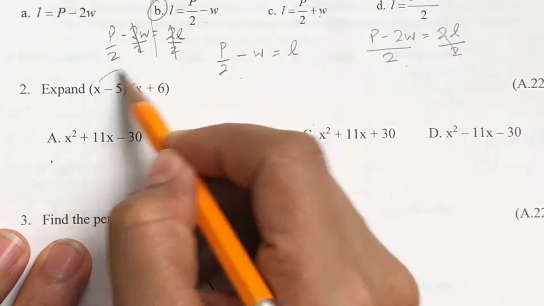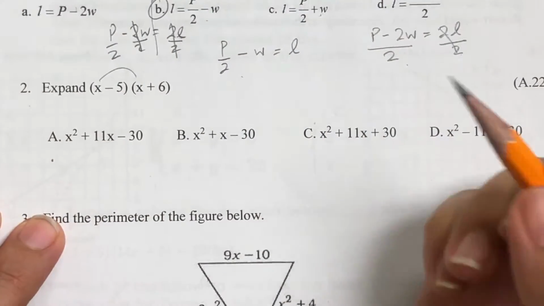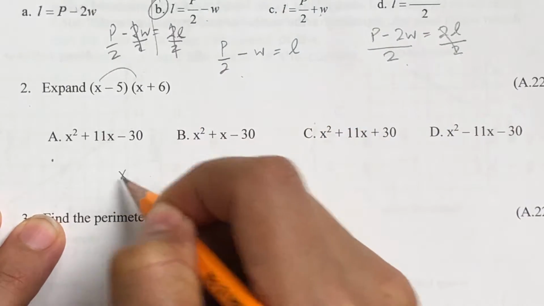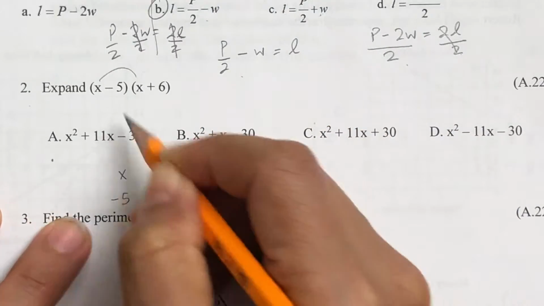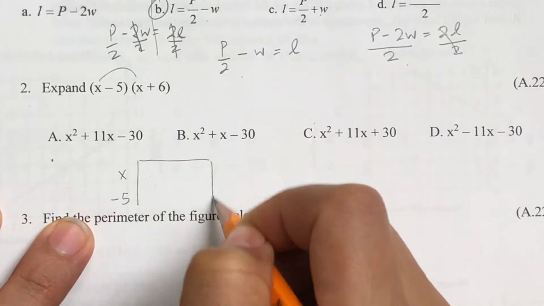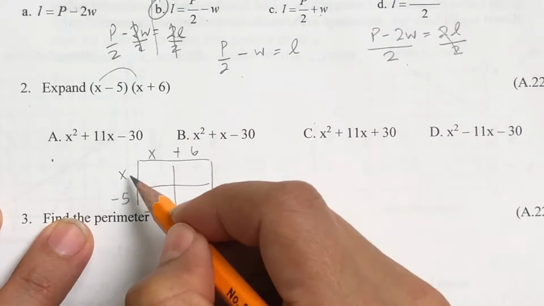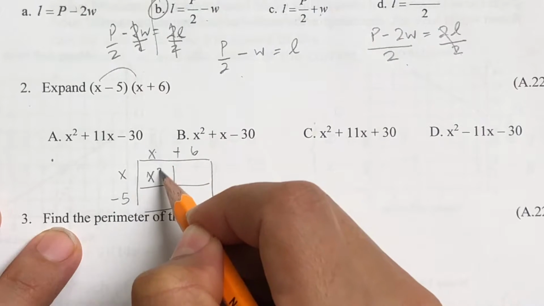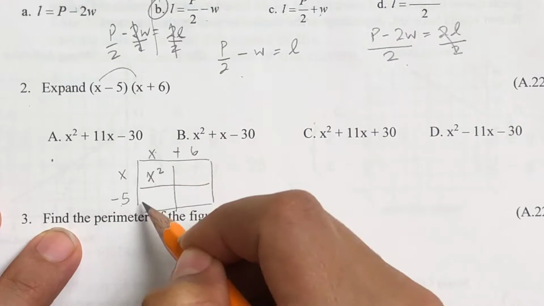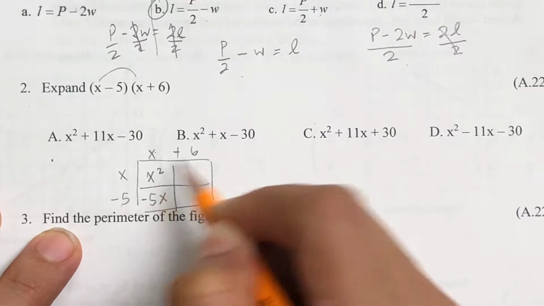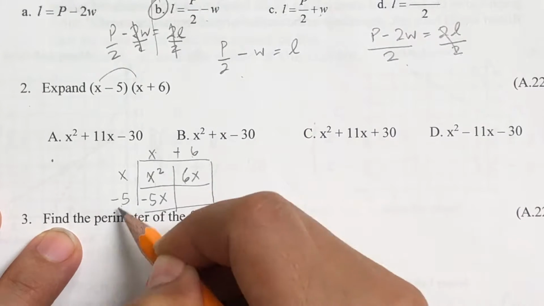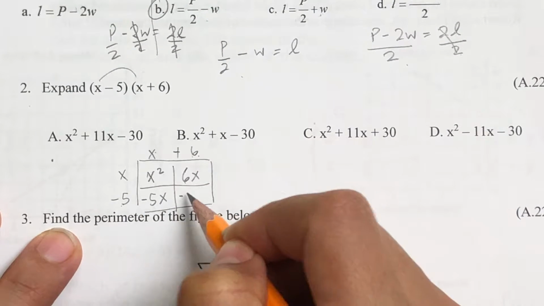Expand. All this means is go ahead and get in the house. I like doing the box method, so I'm gonna do the box method. X minus 5 is the first one, and this one is x plus 6. And you do x times x is x squared. Negative 5 times x is negative 5x. X times 6 is 6x. Negative 5 times 6 is negative 30.